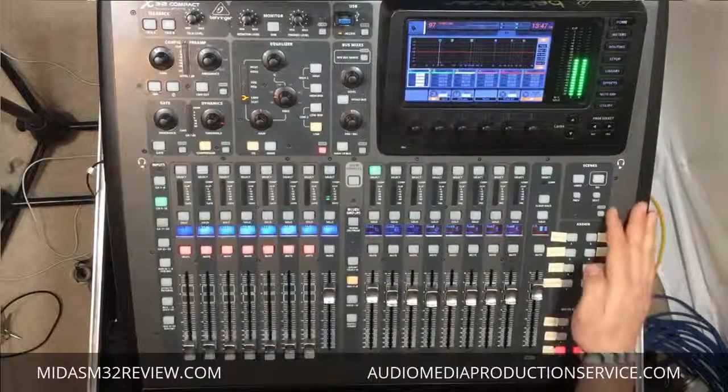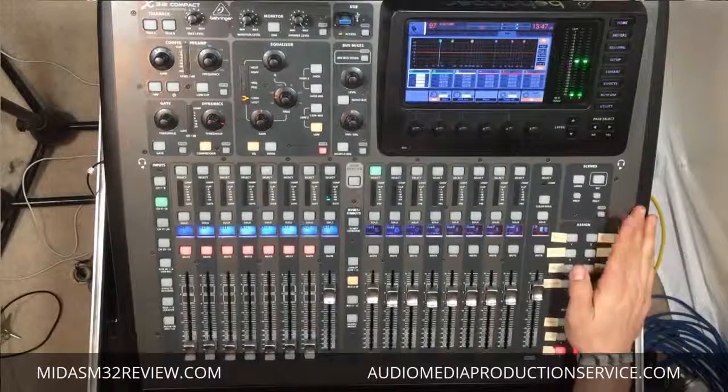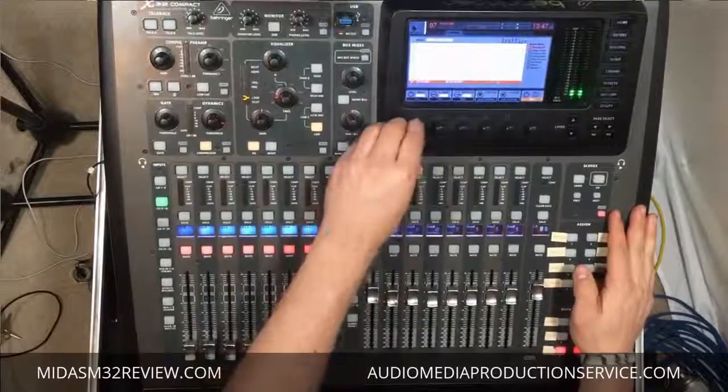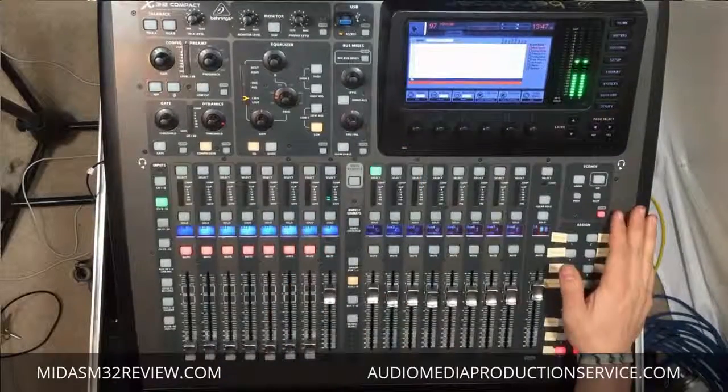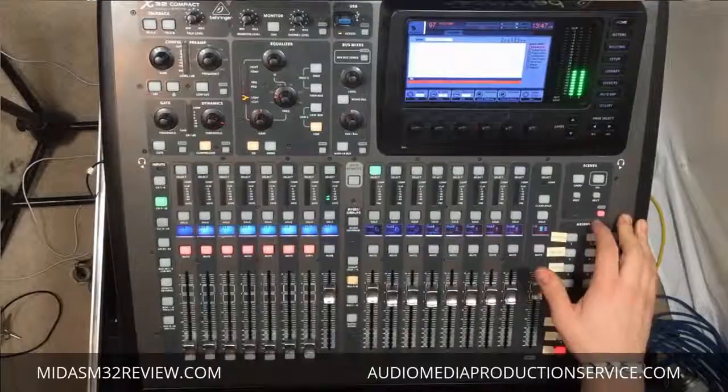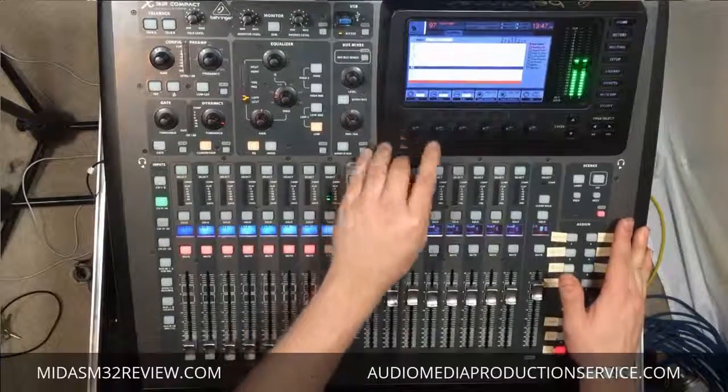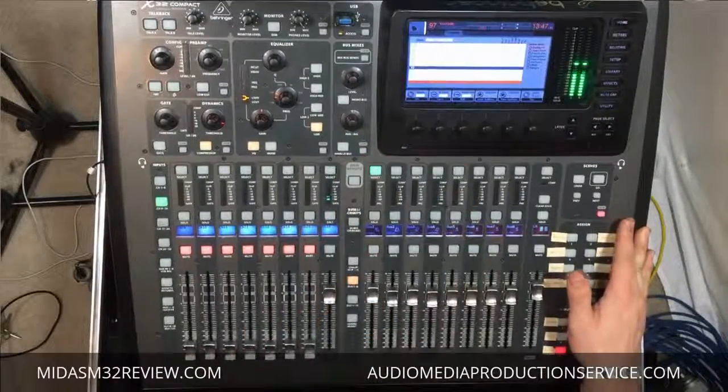Moving on, we have the scenes section. This is where you're going to store your scenes. If you hit the view button by the scene section, this is where you can go in and save, edit, all that stuff.